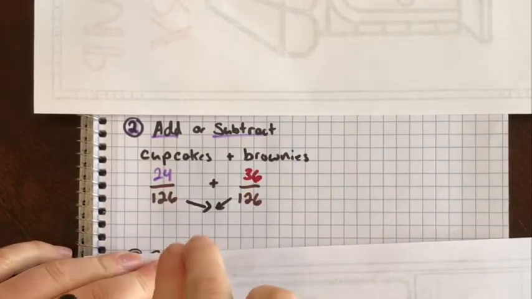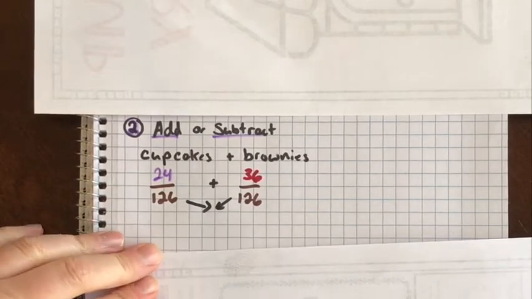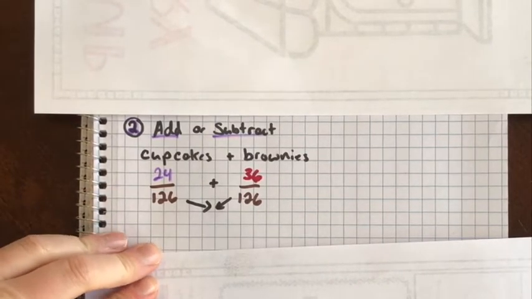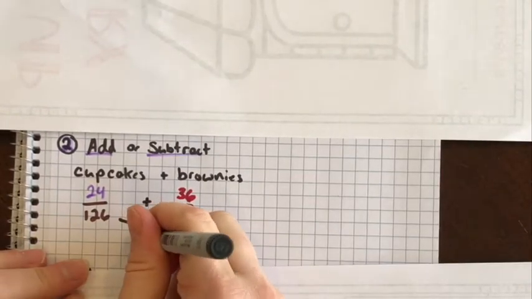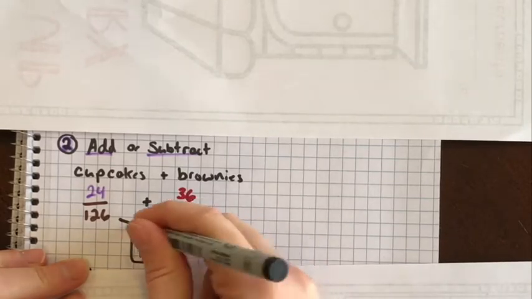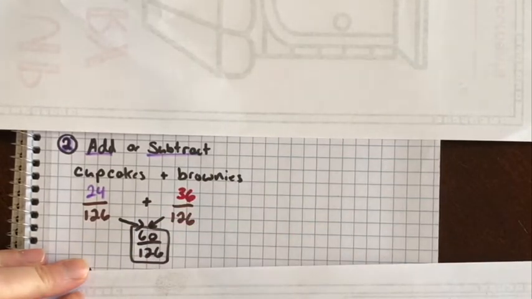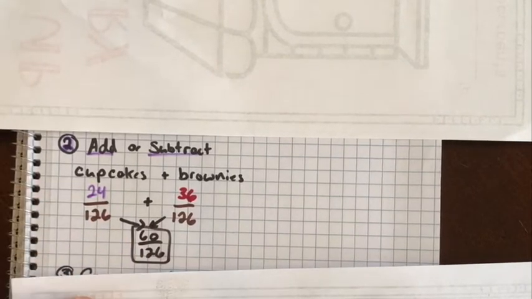Simplify from 2 to 1, 2 fractions down to 1. 24 out of 126 plus 36 out of 126 will give you 60 out of 126. Put that answer in a box. Imaginary bonus points for those of you who turn in your notes having simplified this even further, because you can.